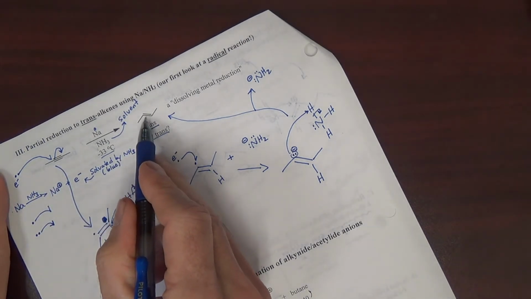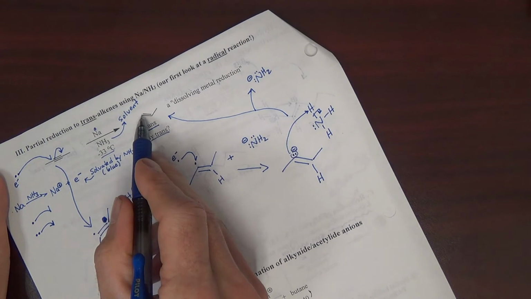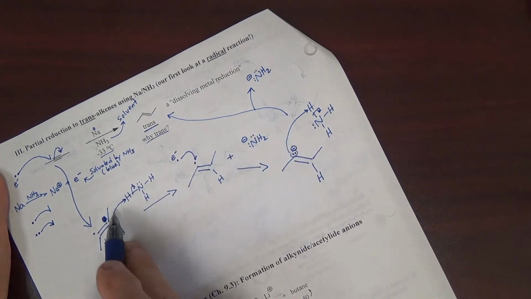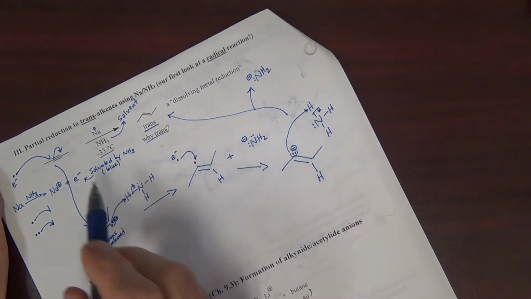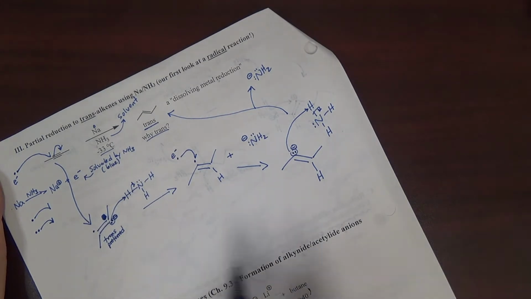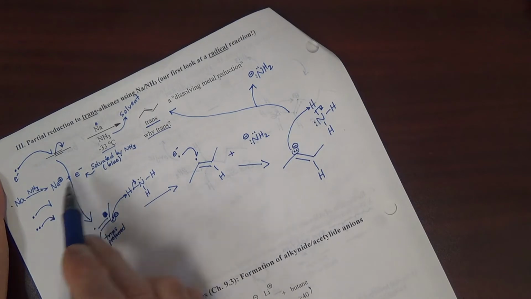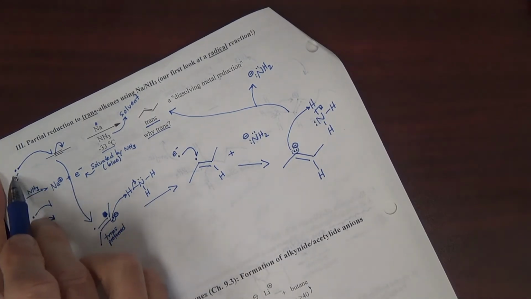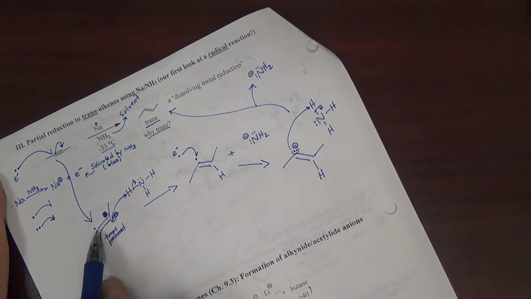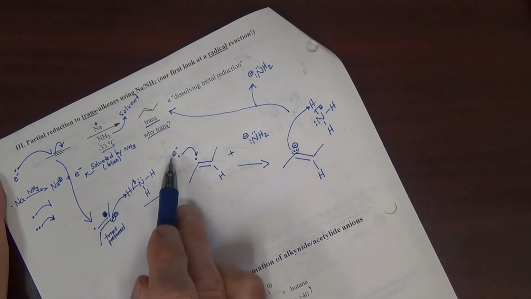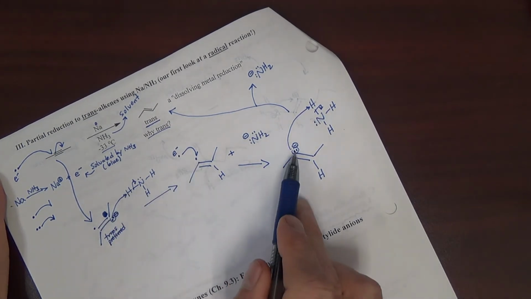So we've added an H to each carbon, in this case through acid-base reactions. We're not using hydrogen gas here. This is an acid-base reaction. But what we have here is these free electrons are pumping in, then it picks up a proton. Pump another one in, then that picks up a proton.